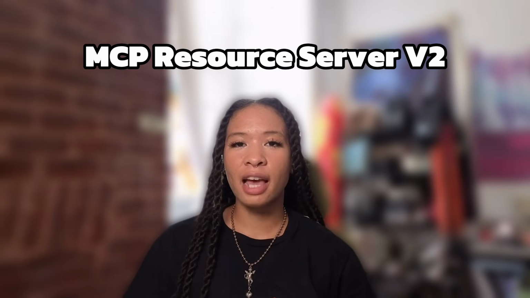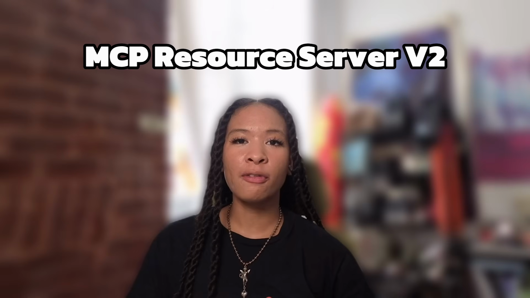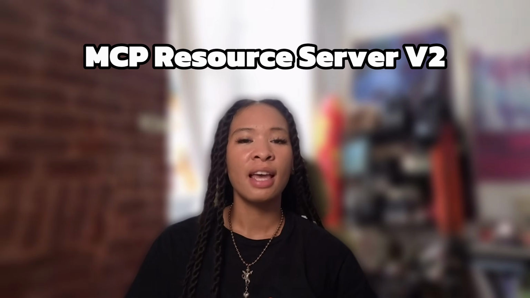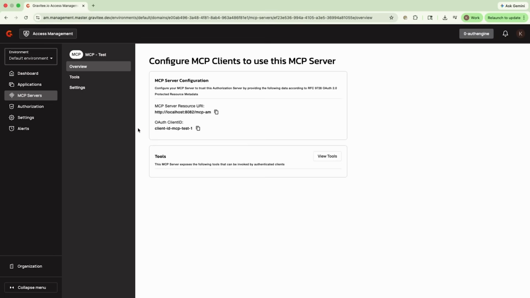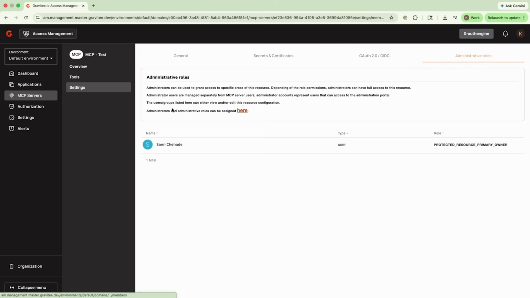We've also updated the MCP Resource Server with full OAuth configuration support, management of client secrets and certificates, and CRUD permissions for MCP resources. The management interface has been redesigned as well, and this makes it straightforward to integrate MCP-based AI tools into your existing enterprise security framework using standard OAuth flows.